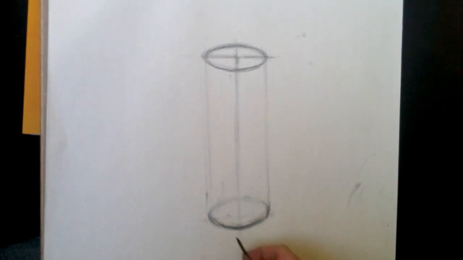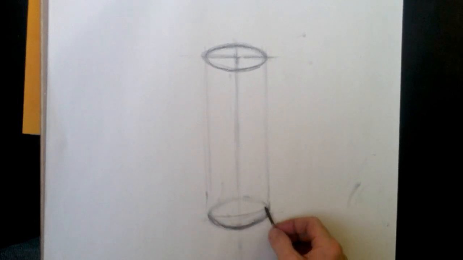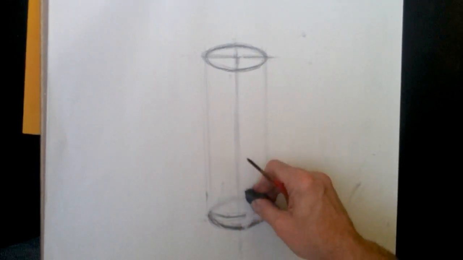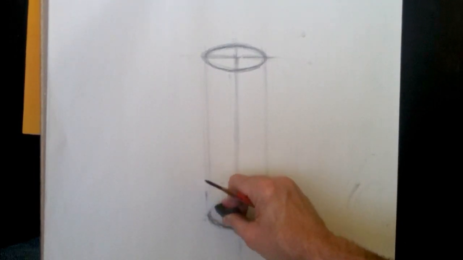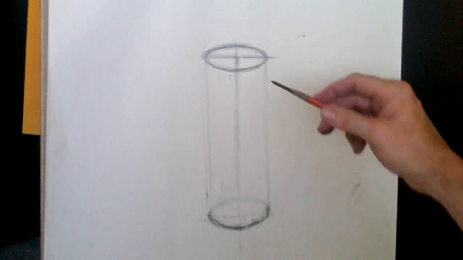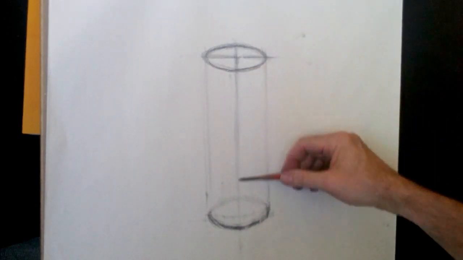So you'll tend to draw this cylinder much flatter than this one. And in actuality, it will appear more circular. So that's one thing to be careful of.